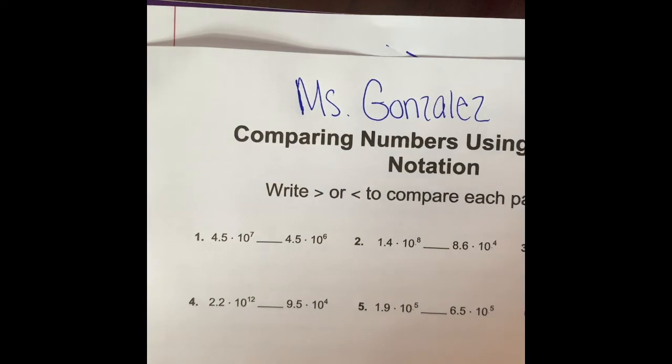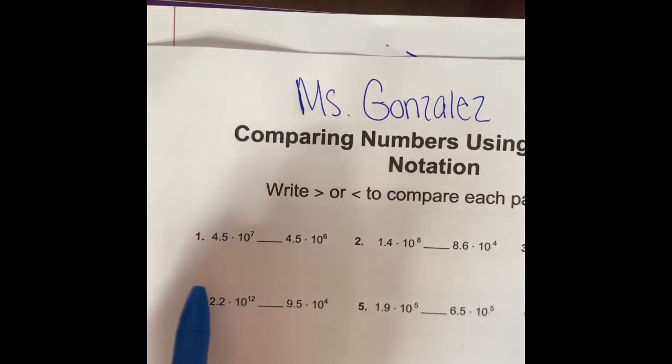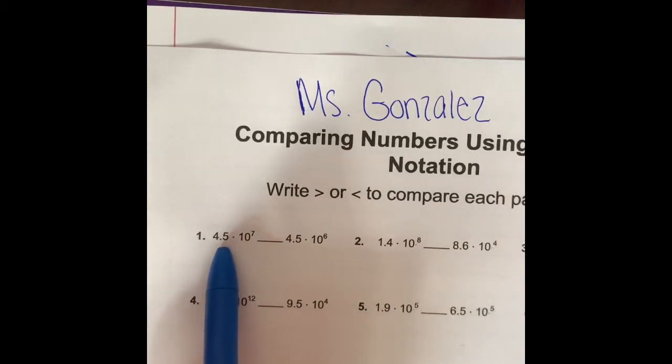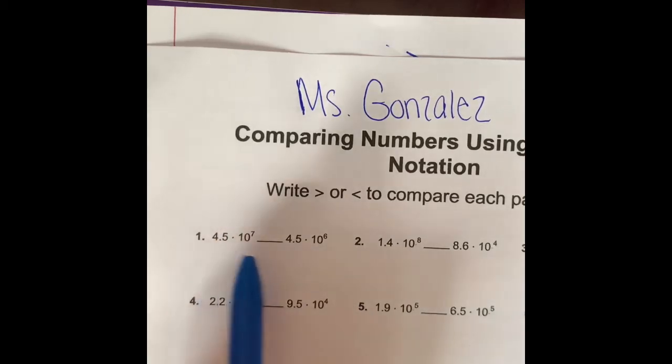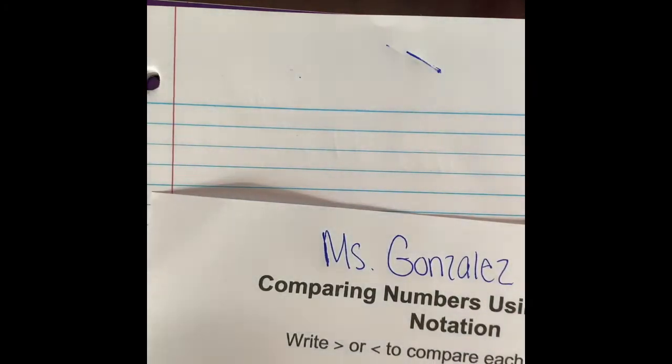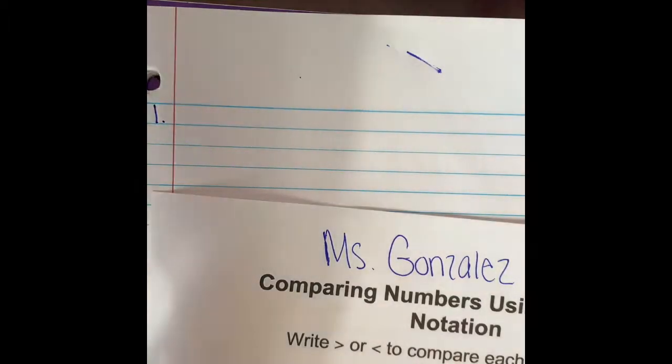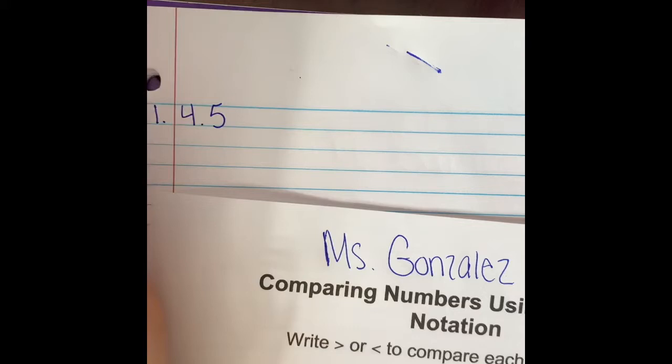But first we'll do number 1, okay? You were supposed to watch the YouTube video that I instructed before doing the practice, okay? And if you watch the YouTube video, one of the first things that it tells you to do when we're looking at this problem, we have 4.5 times 10 to the 7th power. Okay, this is scientific notation, okay? And then we have 4.5 times 10 to the 6th power. So the first thing I want to do just for this one is write it out, okay? So if we have 4.5 times 10 to the 7th, that's 4.5, okay, times 10 to the 7th power.